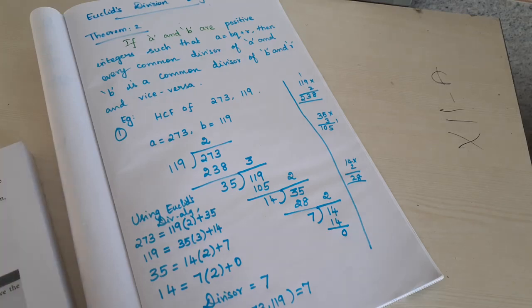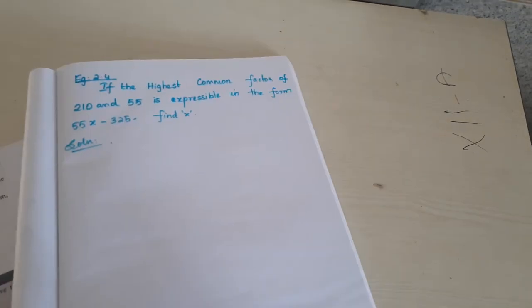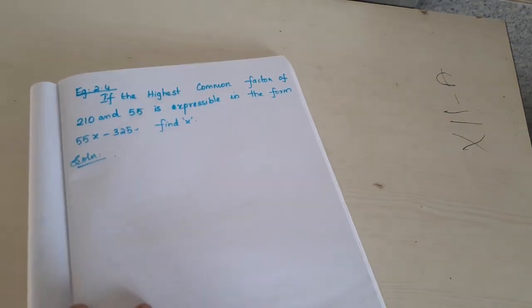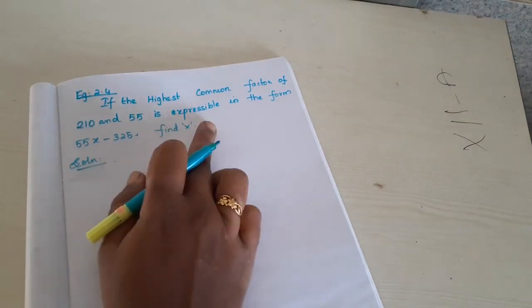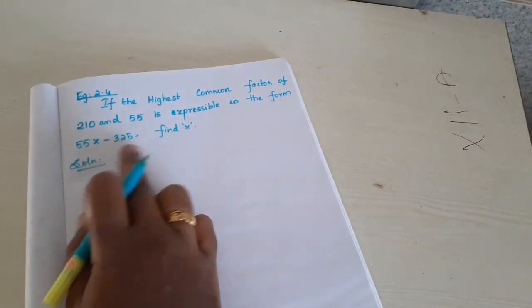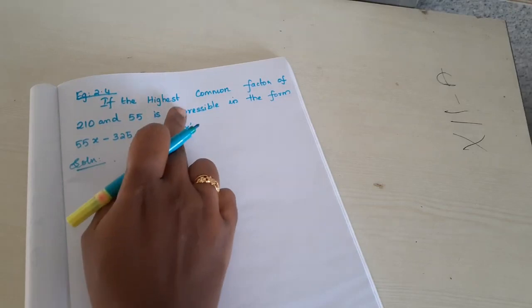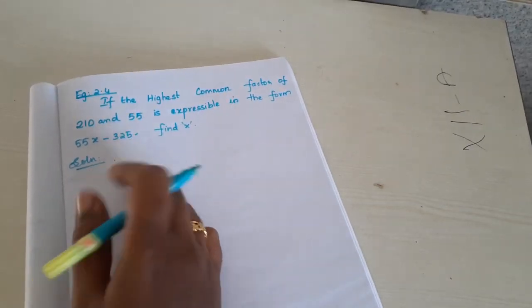Okay, let's see example 2.4 now. Okay, dear students, listen. Example 2.4. If the highest common factor of 210 and 55 is expressible in this form, we need to find x. So the highest common factor we first need to calculate.